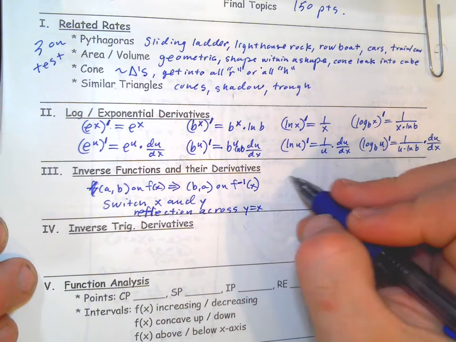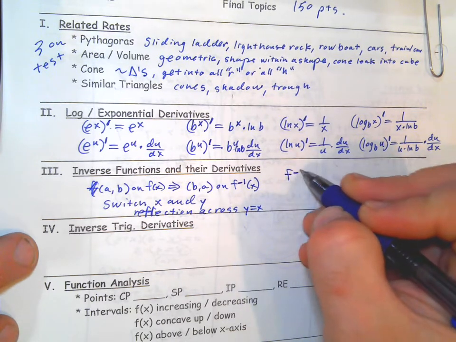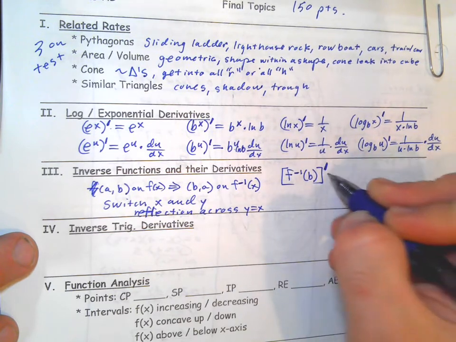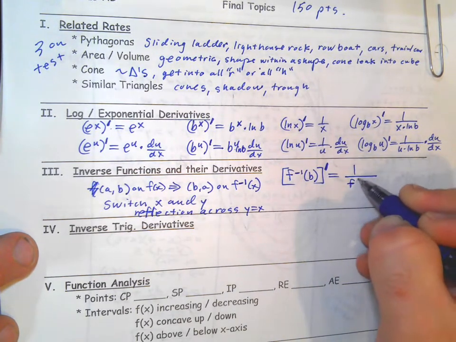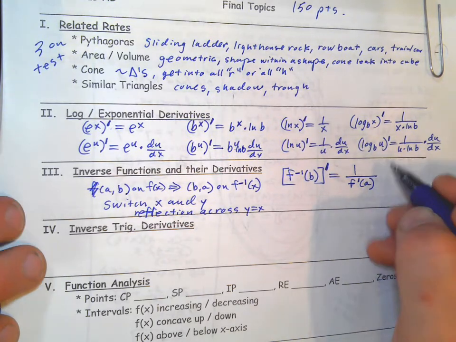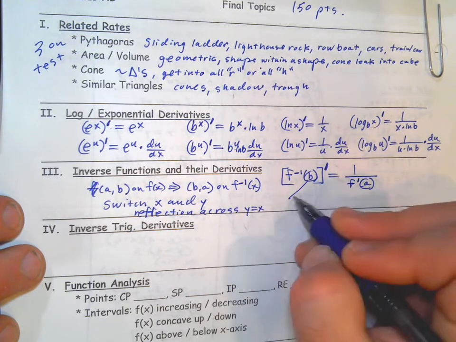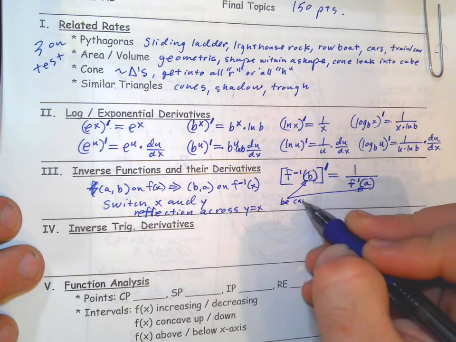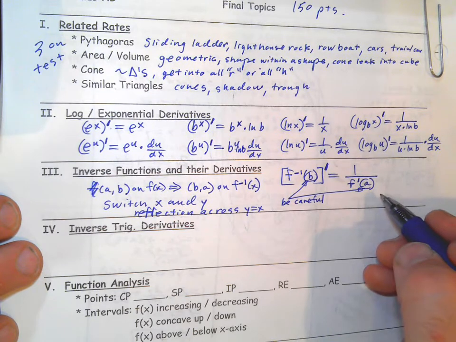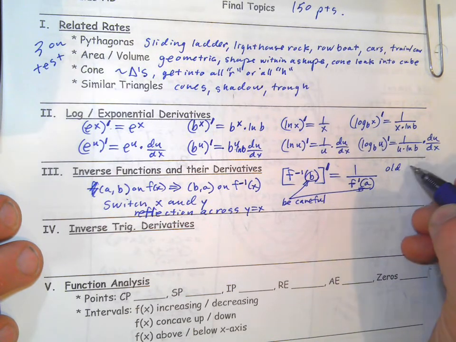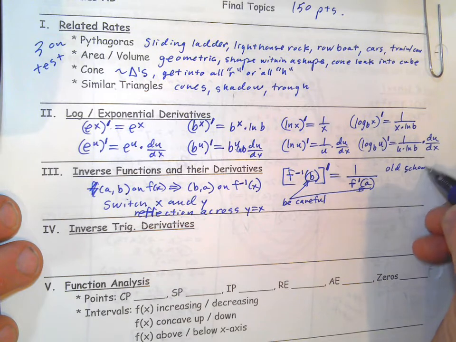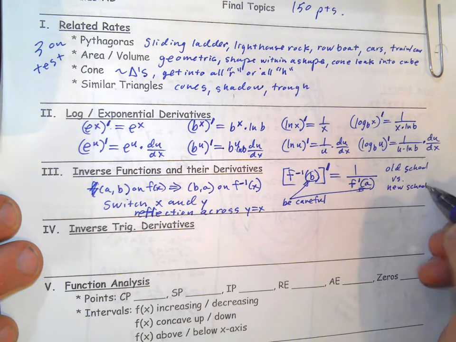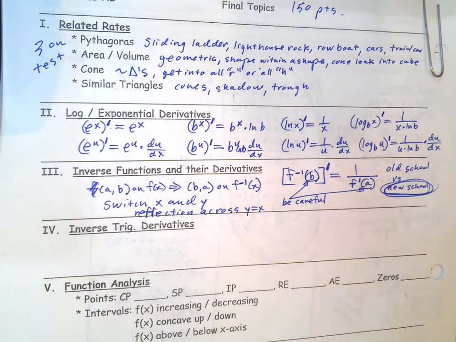The big new thing is that the derivative of the inverse at some point b is going to be 1 over the derivative of the original function at some point a. It's not going to be the same b. The easiest part to mess up is what you plug in before you flip it. This is where we did old school versus new school. And you really should be going with the new school approach. Sometimes you just have to.